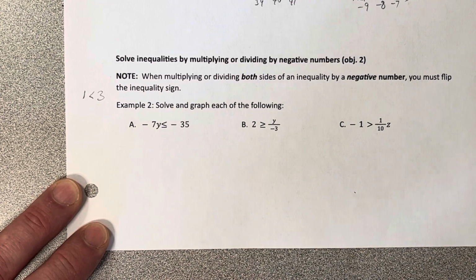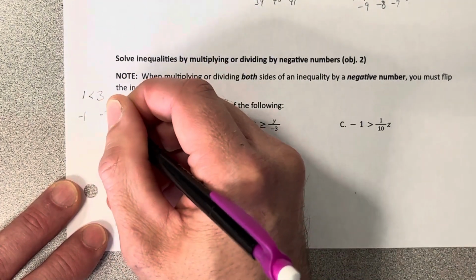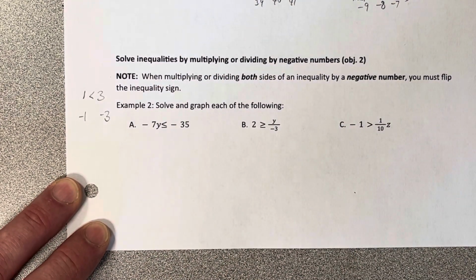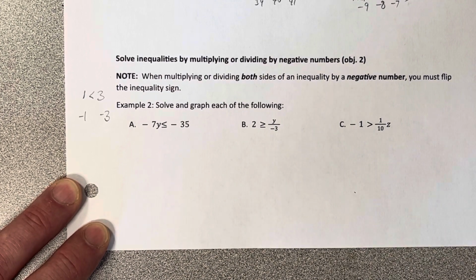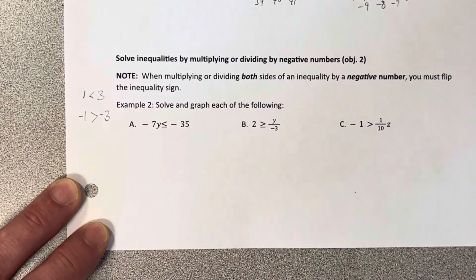But if I was to multiply or divide both of those numbers by a negative, I would end up with a negative 1 and a negative 3. Well, now if you think about the relationship there, you'll quickly realize, wait a second, negative 1 would be on the right of negative 3. So that means negative 1 is greater than negative 3.